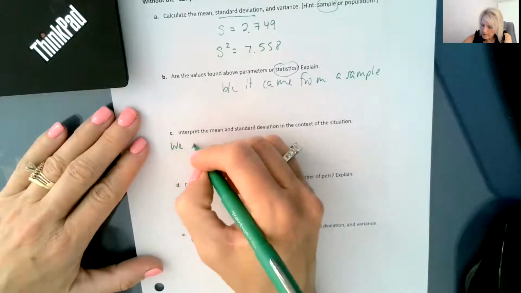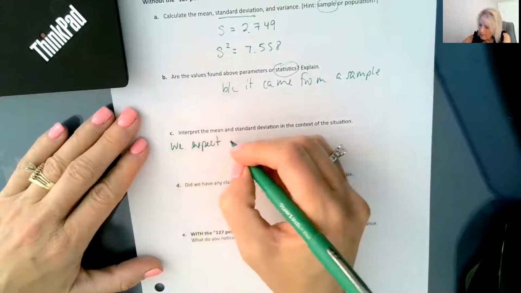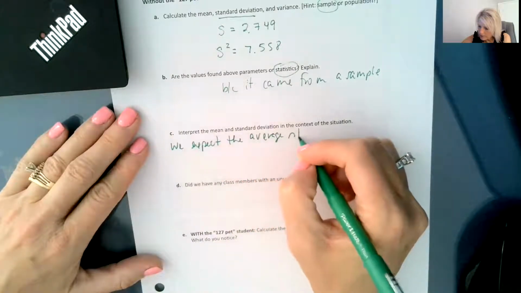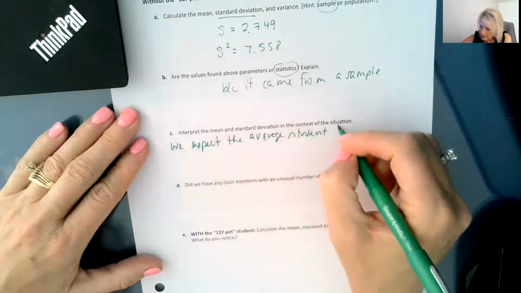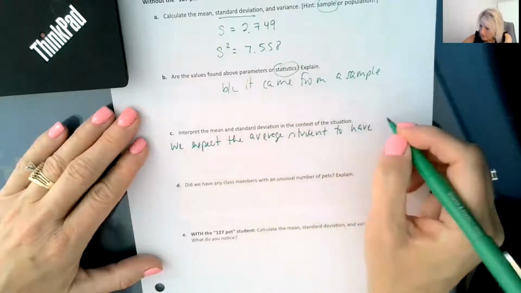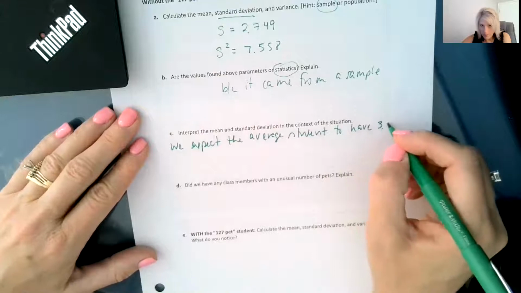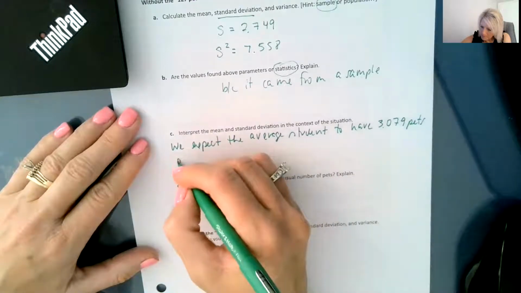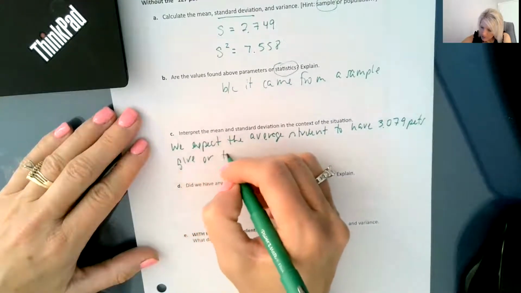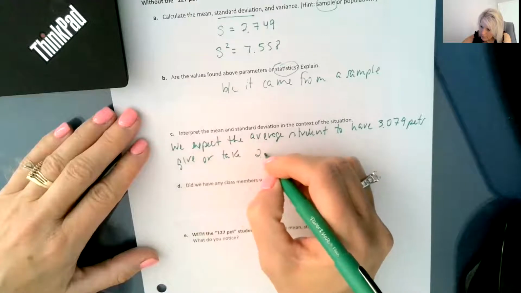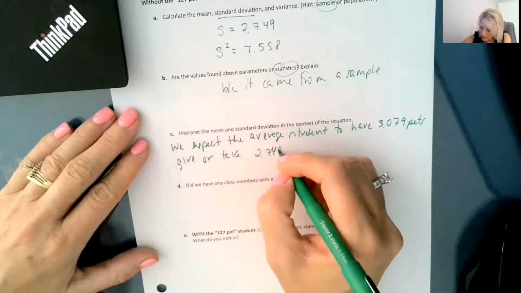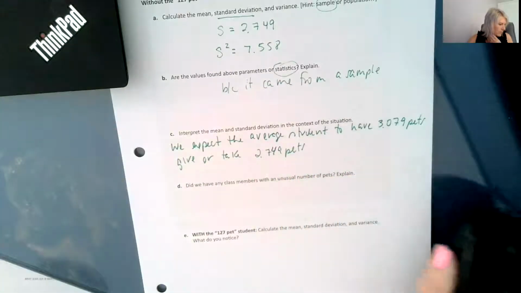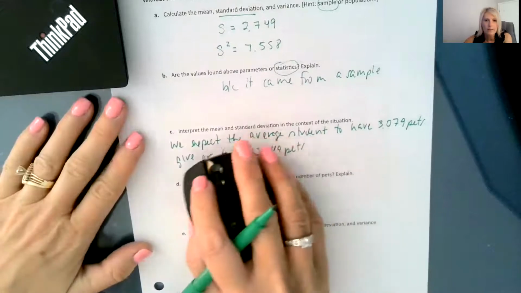So we expect the average student to have, what is it, 3.079 pets, give or take 2.749 pets. Remember the mean was 3.079, I believe.